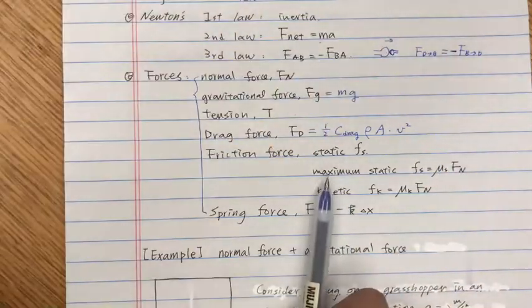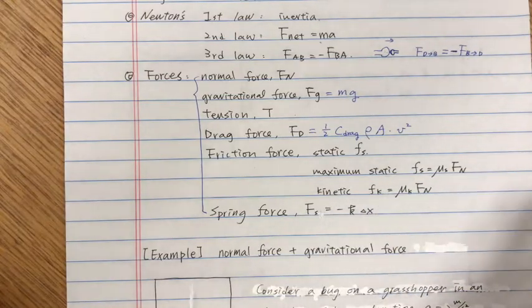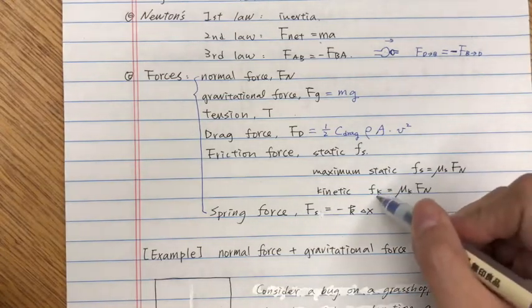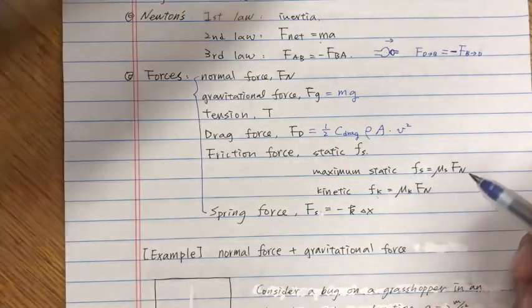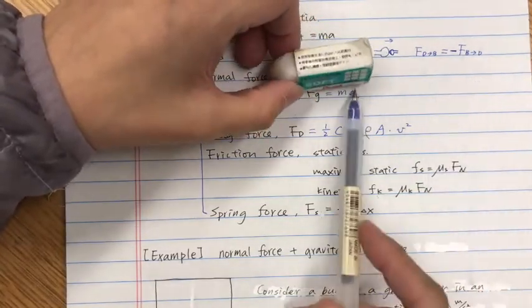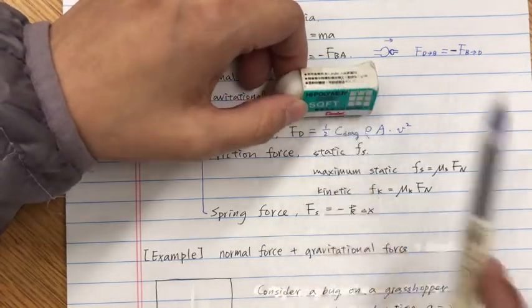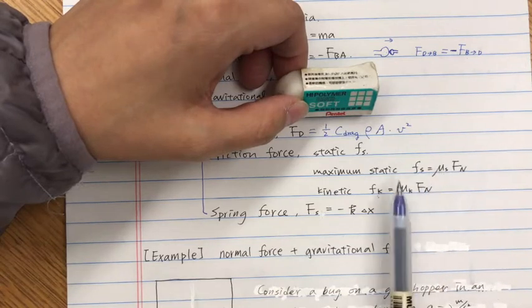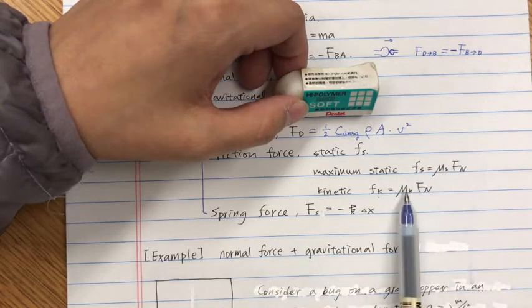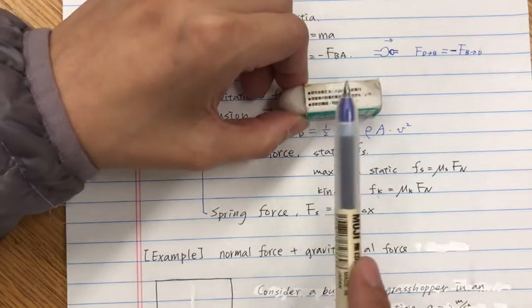But for the maximum static friction force and the kinetic friction force, these two can actually be determined by the surface and the normal force. So these two are the friction coefficients, and these two are the normal force.